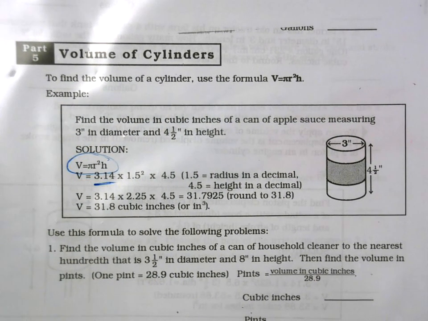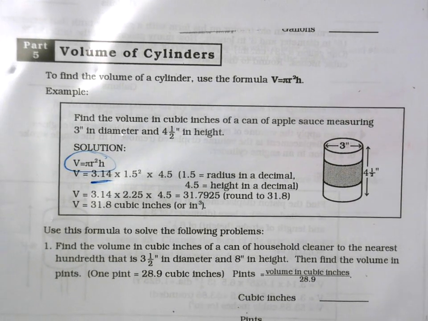Let's see, my thing got moved, so there's a glare on it again. Oops.